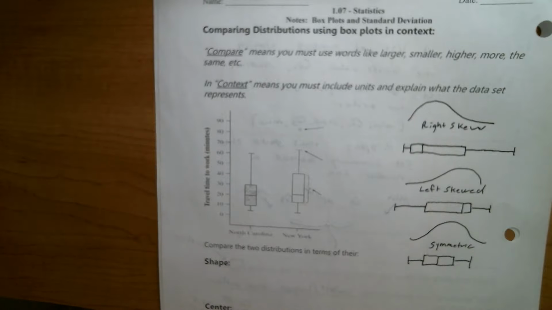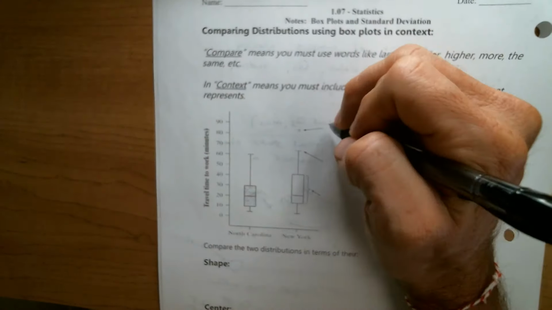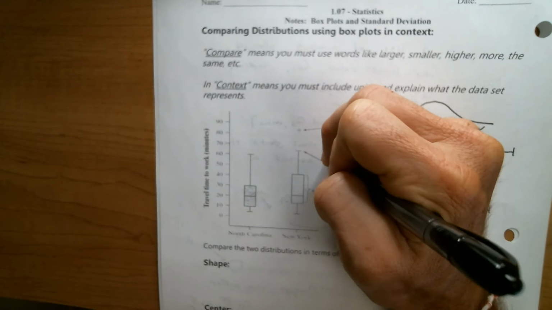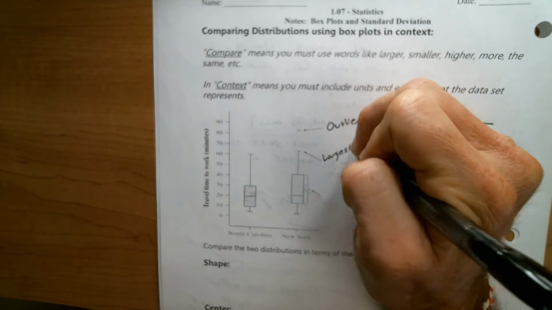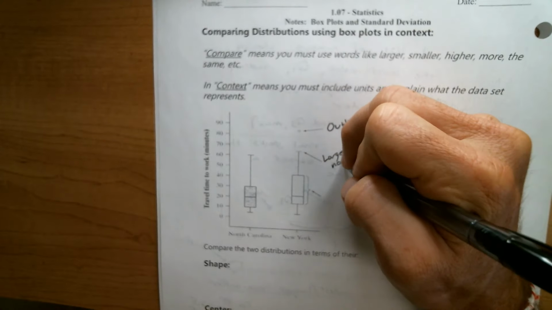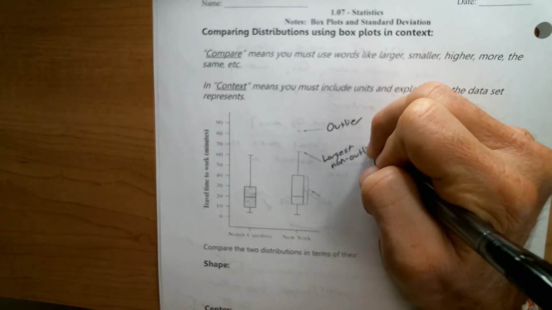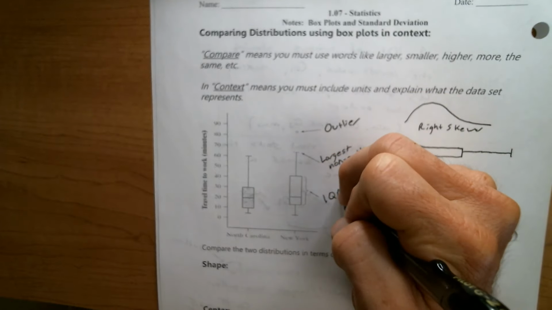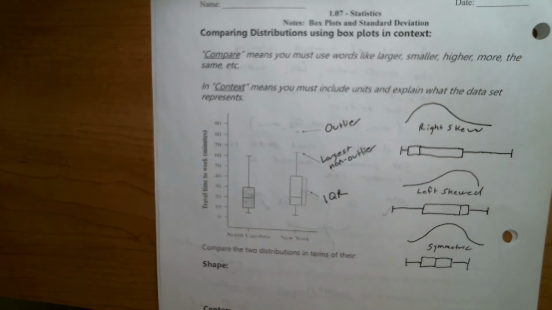So again, just looking at this here, remember the asterisks are outliers. This would be the largest non-outlier. And again, the height of the box is your IQR. So just stuff that you can read from these.